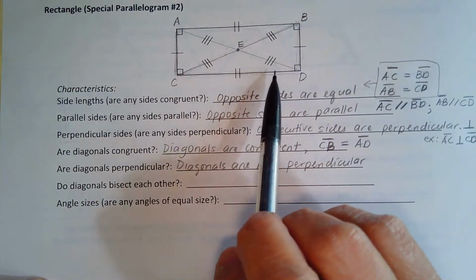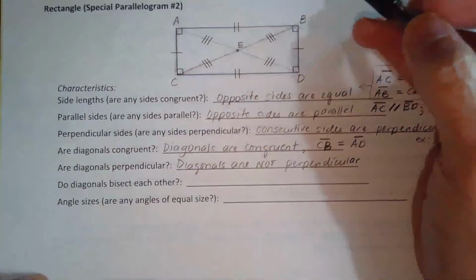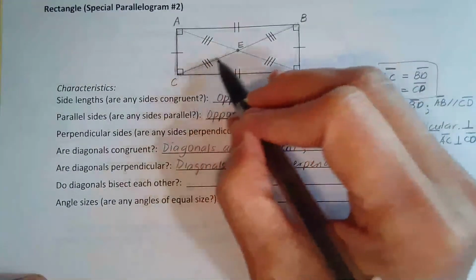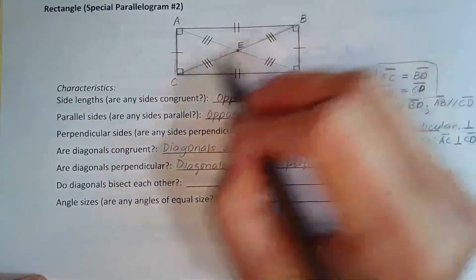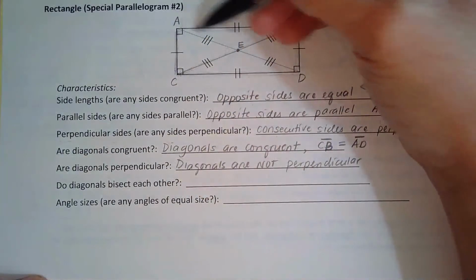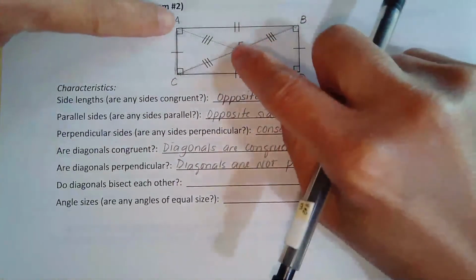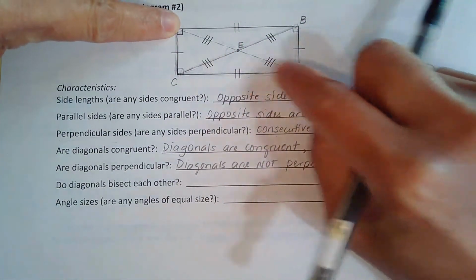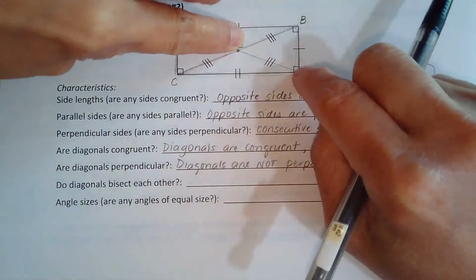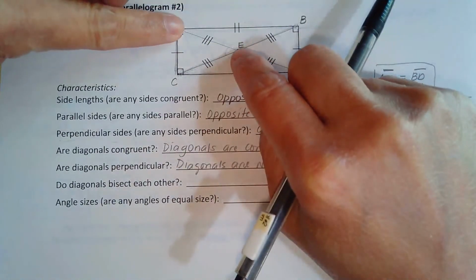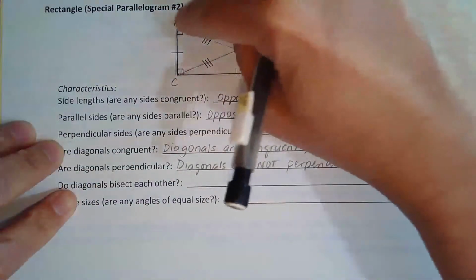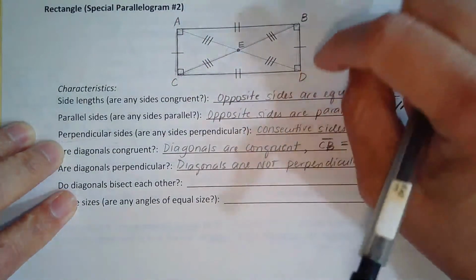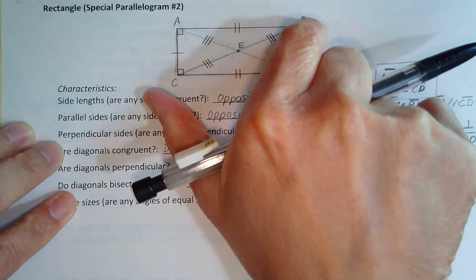And this is really interesting because CB is cutting AD into two equal parts. So this one and this one, right? AE is equal to ED. Now, what about AD? AD cuts CB in equal parts so that these two are equal.